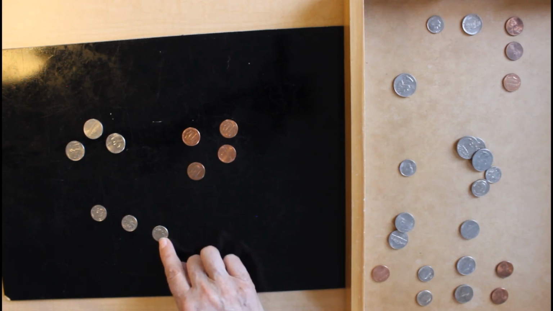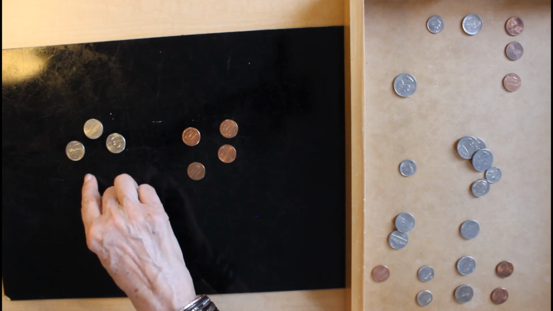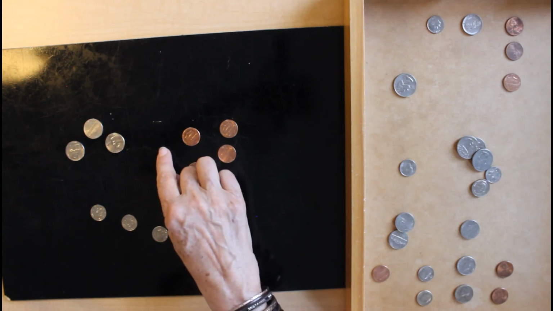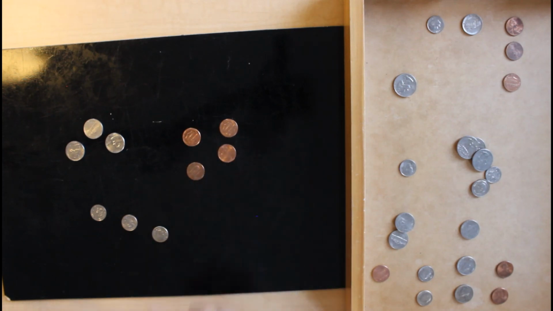Let's do one more problem. These are count by 10s. 10, 20, 30, switch. 35, 40, 45, switch. 46, 47, 48, 49. If you can count money, that means you can take care of money, and that means you're ready to spend your own money.